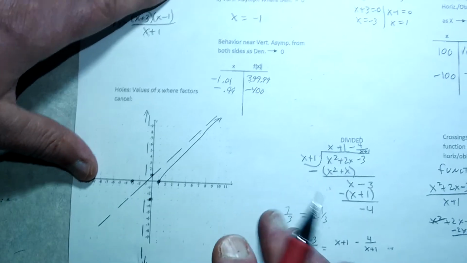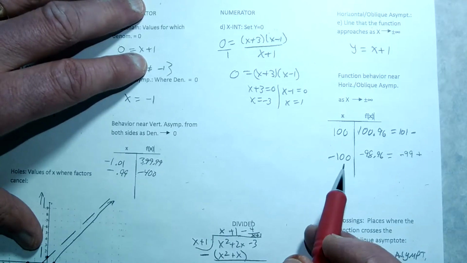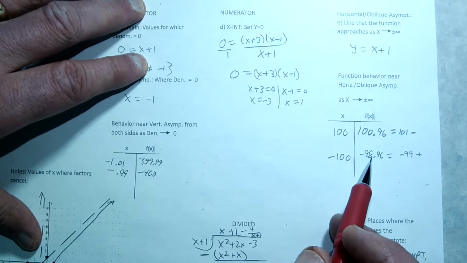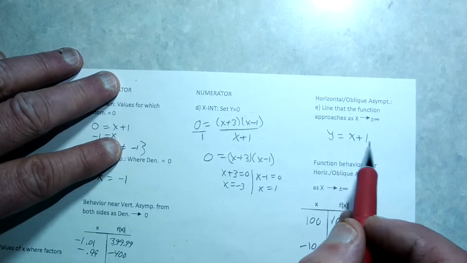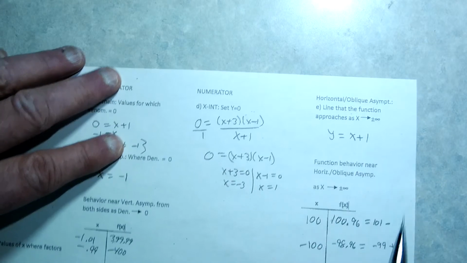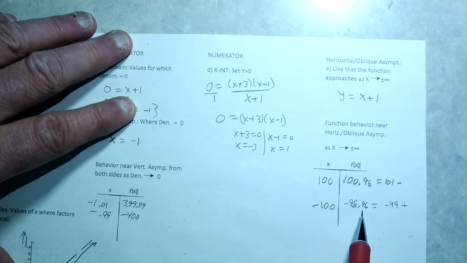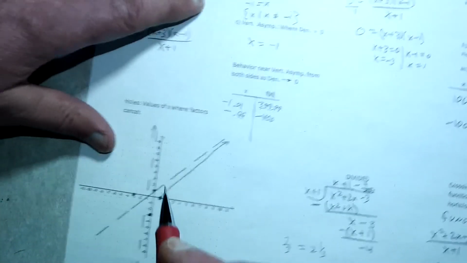Let's see what happens when I go ahead and put negative 100 in there. Well, then I get something a little less. It's like I had negative 100 plus 1 is negative 99, but I have negative 98.96, which is a little less than negative 99 from a negative standpoint.